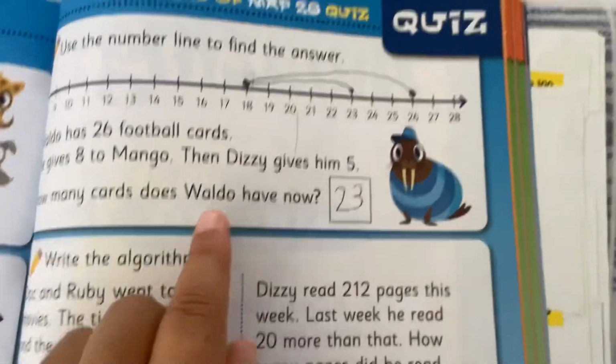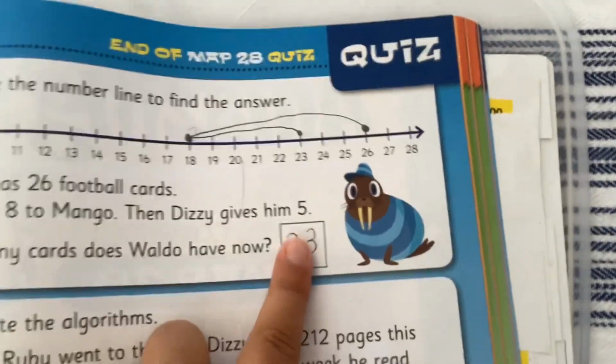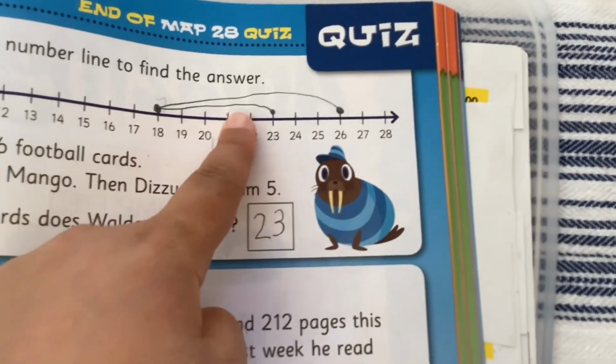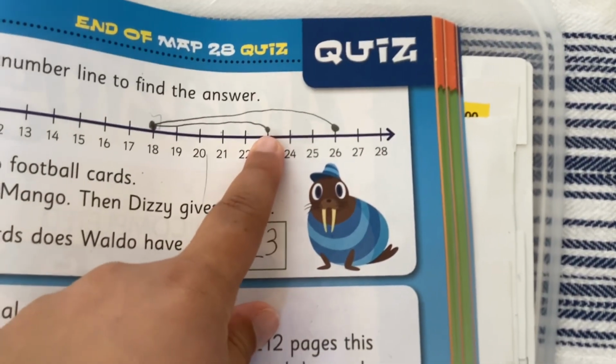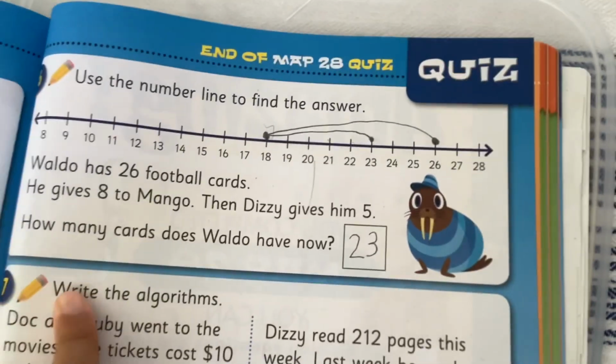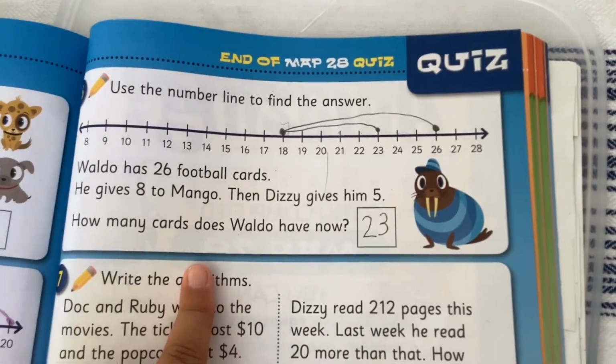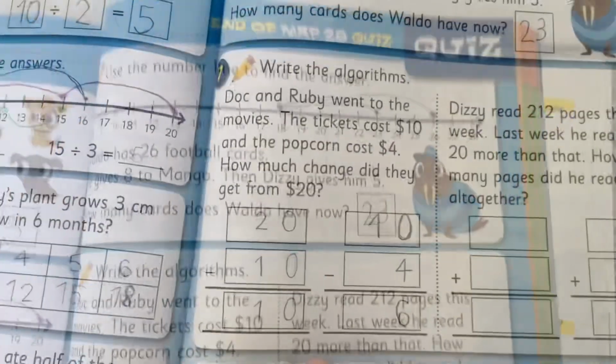Then Dizzy gives him 5 more football cards. I added 5 to 18, which is 23. Waldo has 23 football cards now.